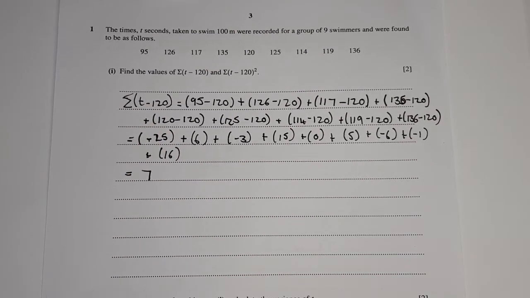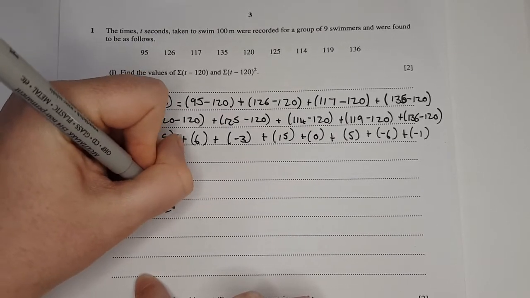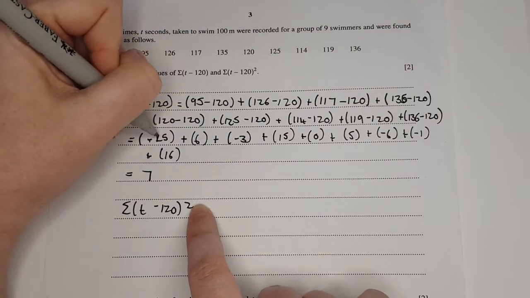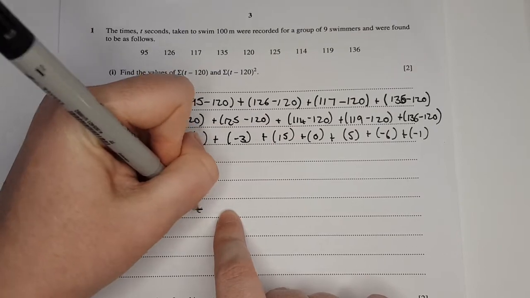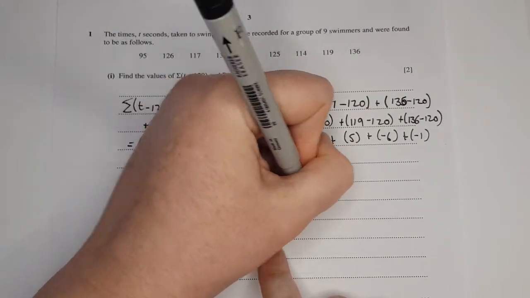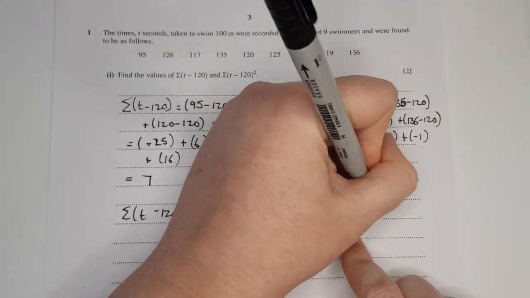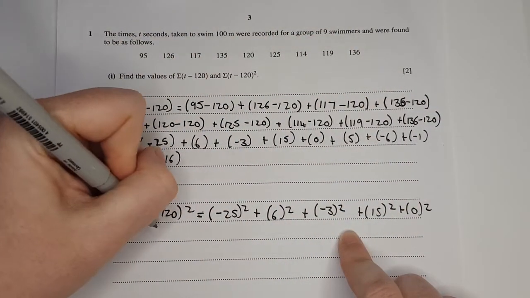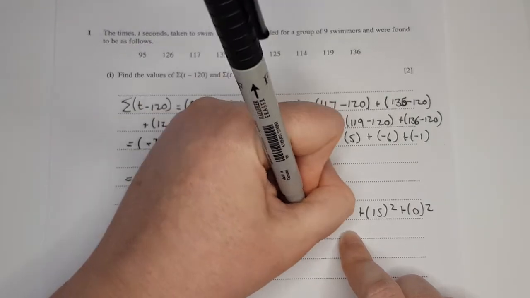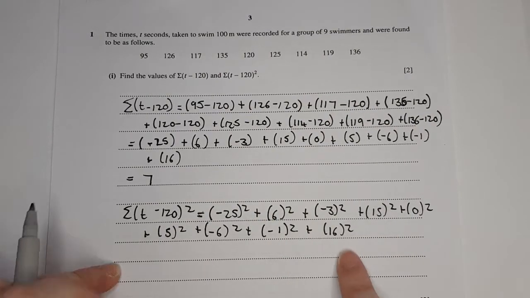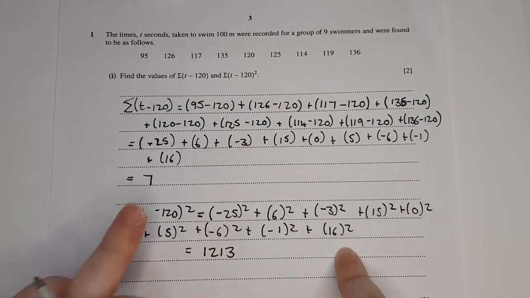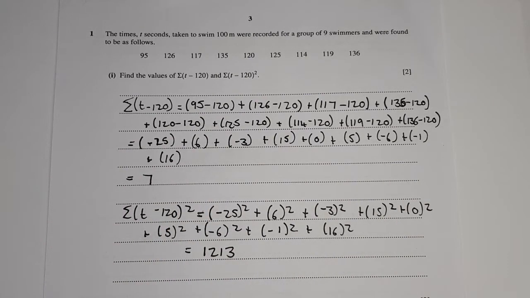So then, the sum of t minus 120 squared means first I took 120 away, which means the same as that, and then I squared my answer. So I can just take those same values, and now I'm going to square them. Added to the next one, squared. And then when you add all of those squared values into the calculator, you get a final answer. So now I've got the sum of t minus 120, and I've got the sum of t minus 120 squared, because I took 120 away from each of my individual values.